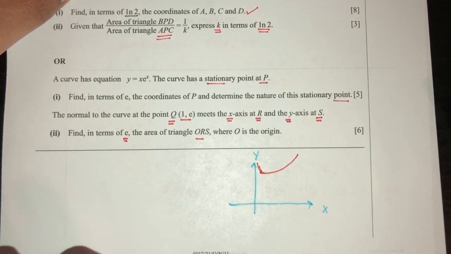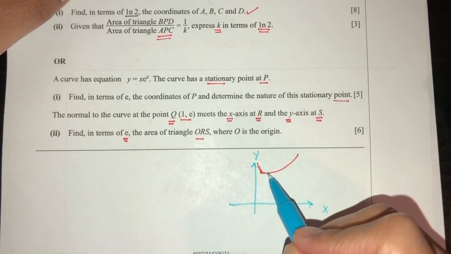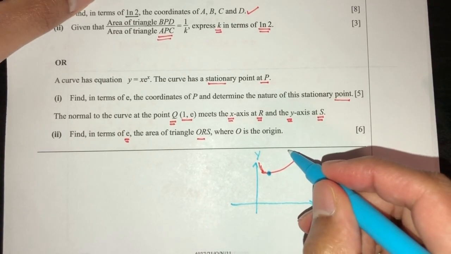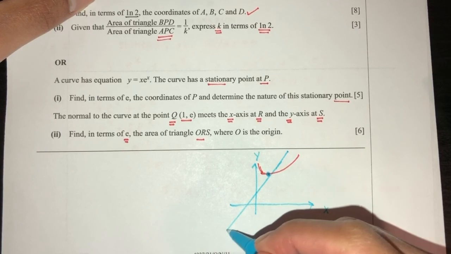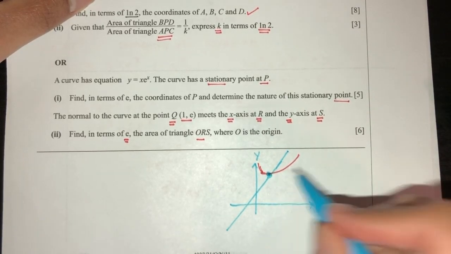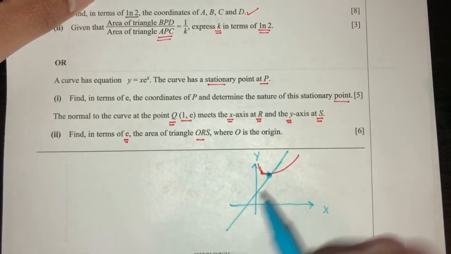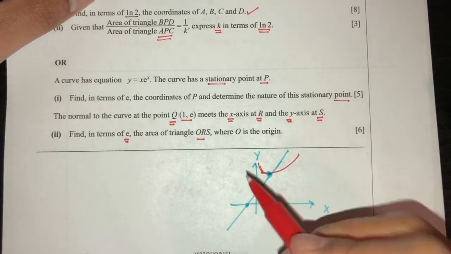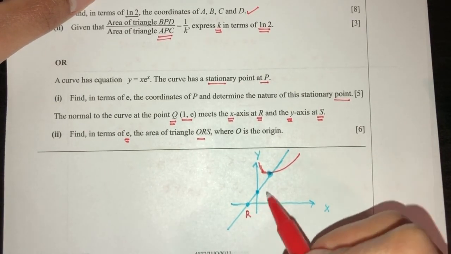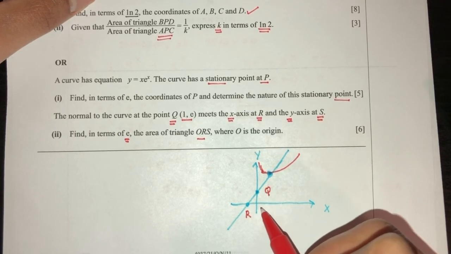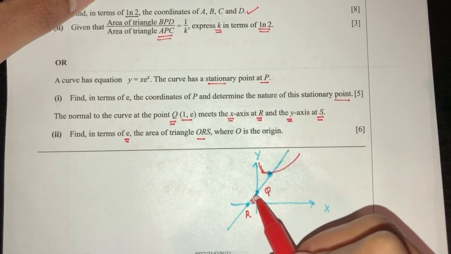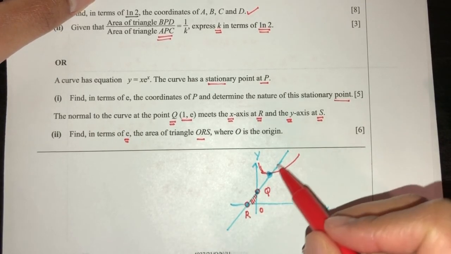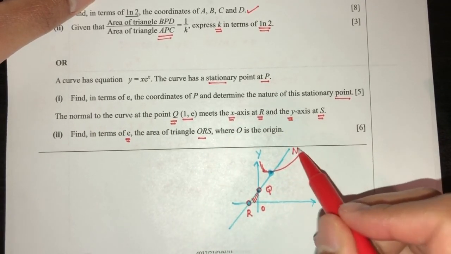Now at the point Q, which is somewhere about this point, the normal to this point will be a line in this direction. For example, normal to this point, and this line will cut these two points. So this is the point R and this is the point Q. This is O, so we have to find the area of this triangle. But first we need to find the points R and S, and for that we need the equation of this normal line.